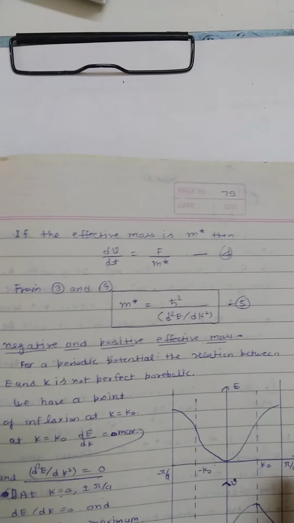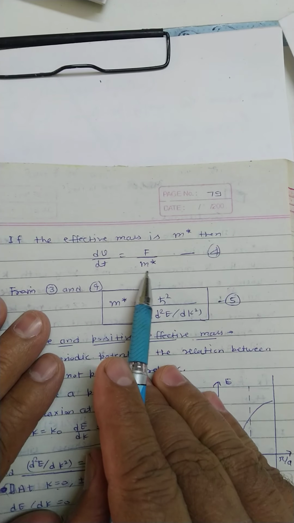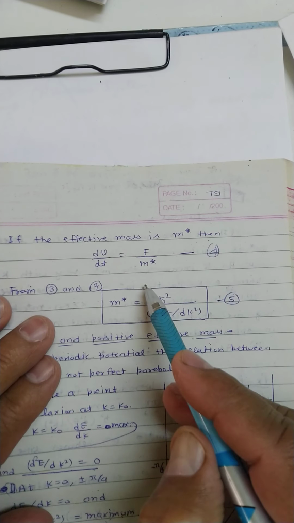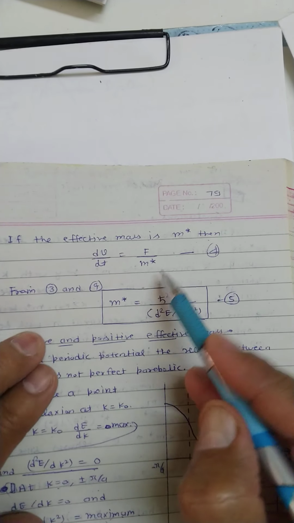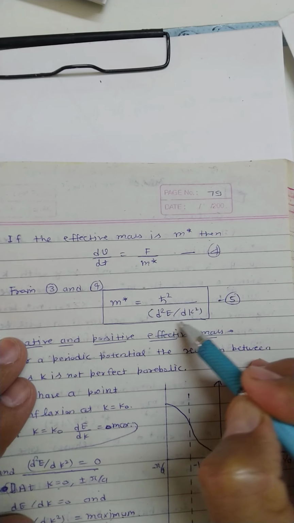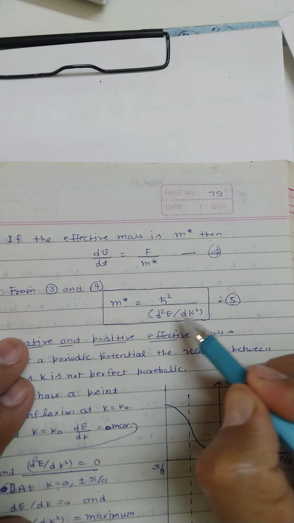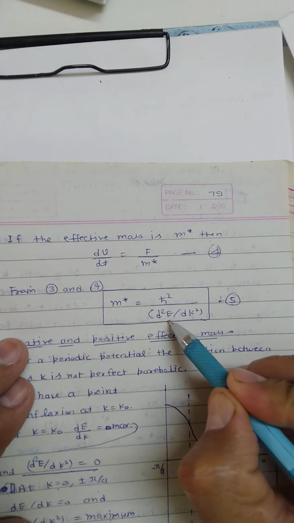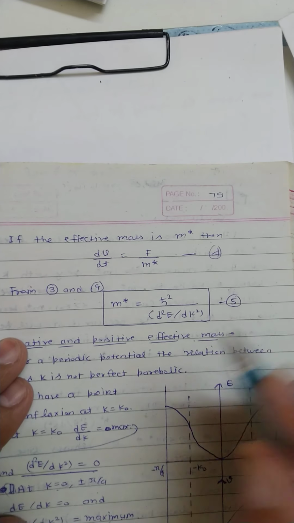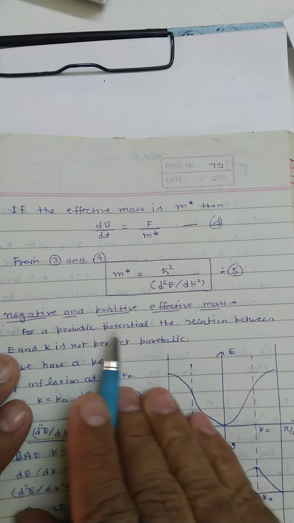I will write this quantity as m star. So dV by dt can be written as force upon m star, where m star is h cross square upon double derivative of E with respect to k. And this quantity, double derivative of E with respect to k, changes from point to point in the band. So I can say this is the effective mass of electron.